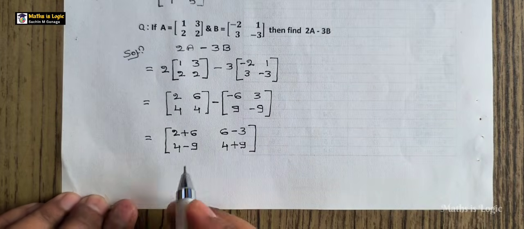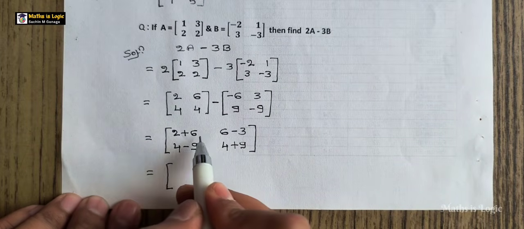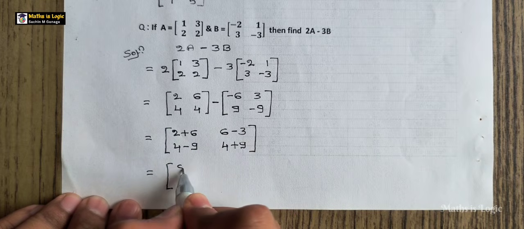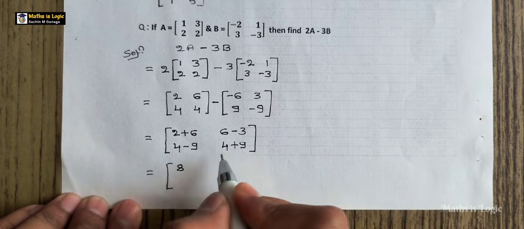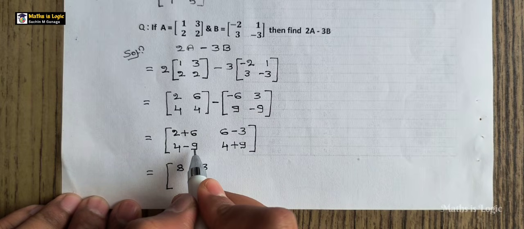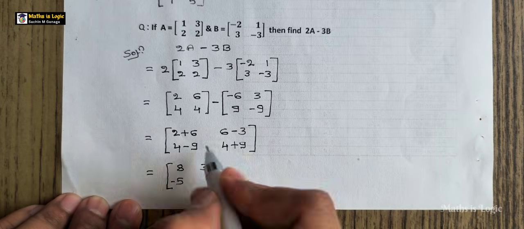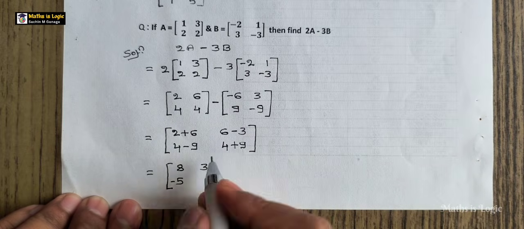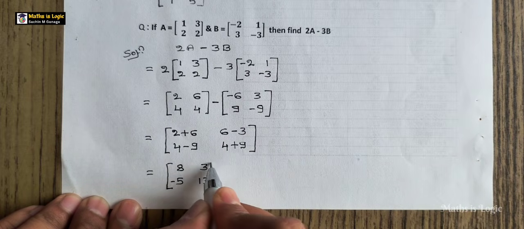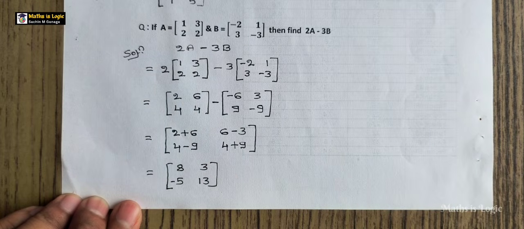Now add and subtract. Therefore, the final answer is 2 plus 6, 8. 6 minus 3, 3. 4 minus 9, minus 5. 4 plus 9, that is 13. So this is the value of 2A minus 3B.